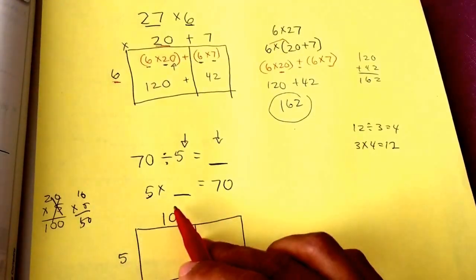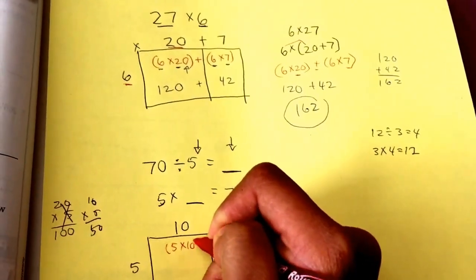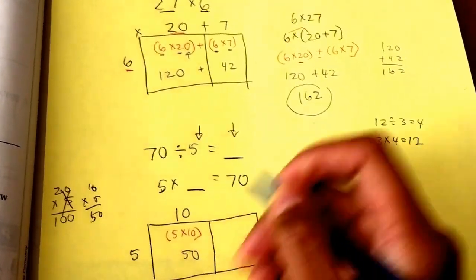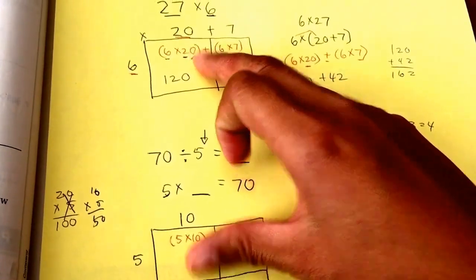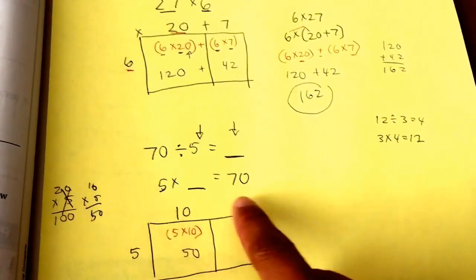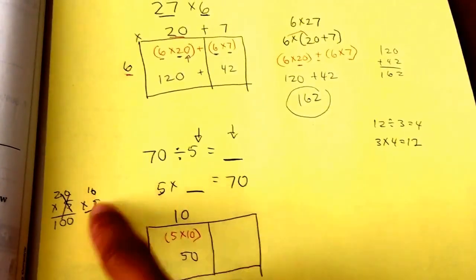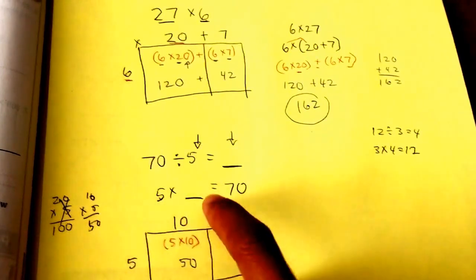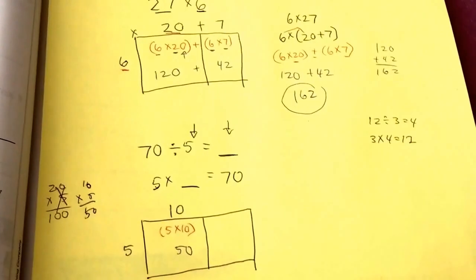If we know that 10 can go here, we're saying 5 times 10 equals 50. And that's what we know so far. We're just filling in this first box. And we're filling it in by breaking up the tens and the ones. And although we don't know what tens goes here, we do know that 5 times 10 is 50. 5 times 20 is 100, and that's too much. So we're going to use 5 times 10. And so far, 5 times 10 is 50.